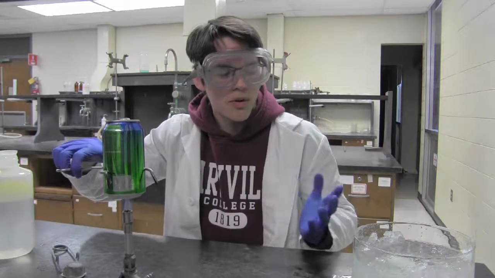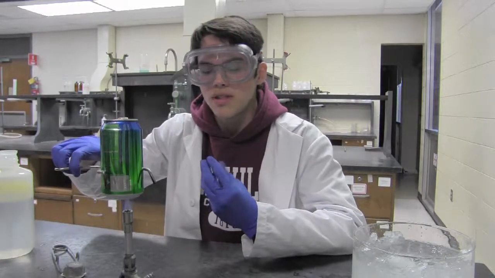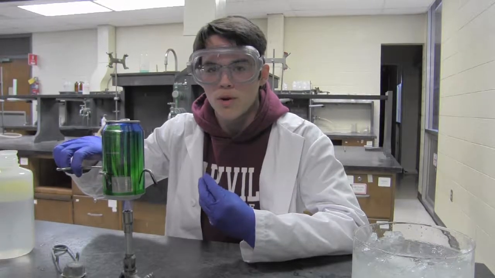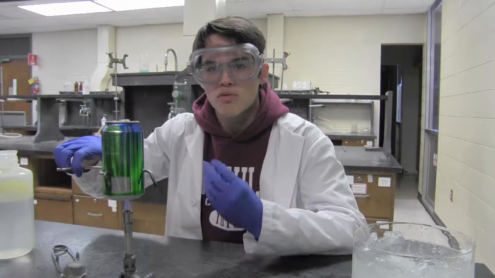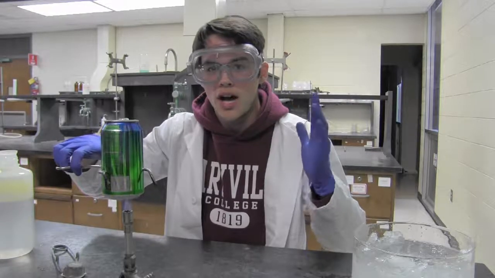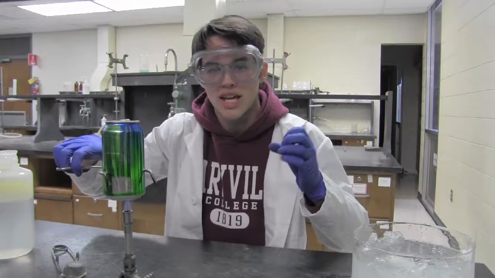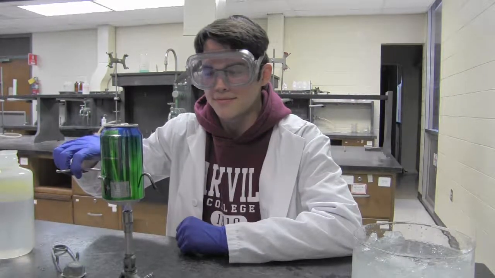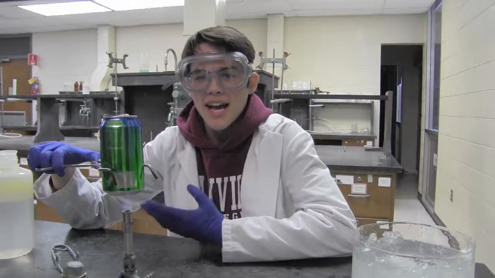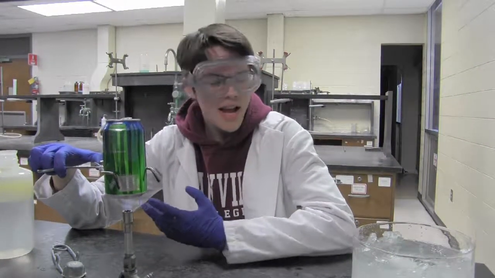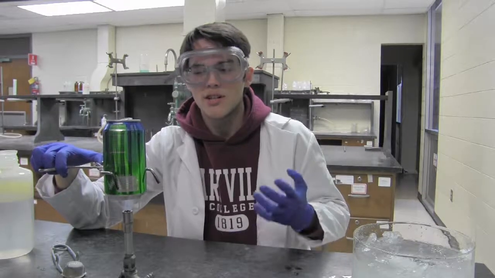After that, we're going to place it into an ice bath, which is going to condense the water back into its liquid form. This will create a lack of air pressure within the can, which will allow the pressure on the outside, the air around us, to crush the can. Now that we have the water boiling at an adequate temperature, we're going to now take our ice bath and place the can into it and let it crush.